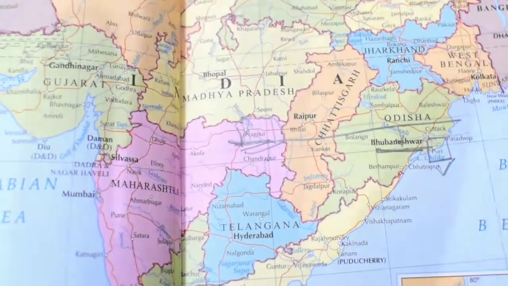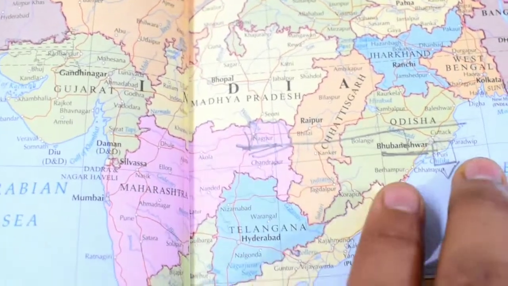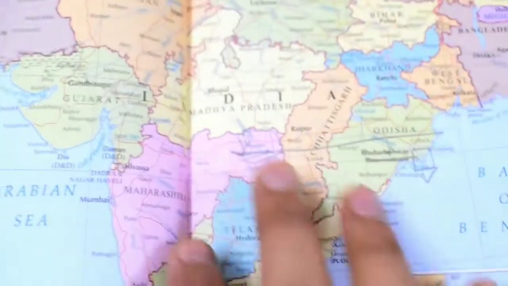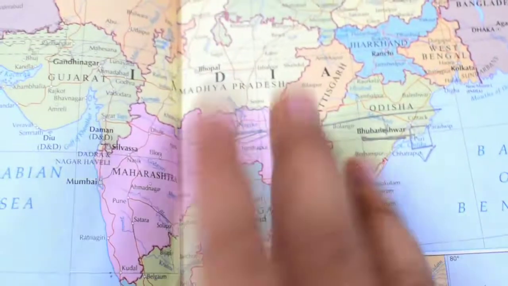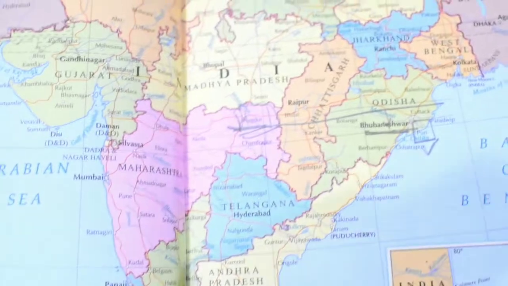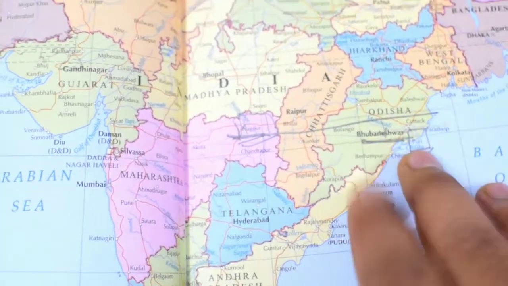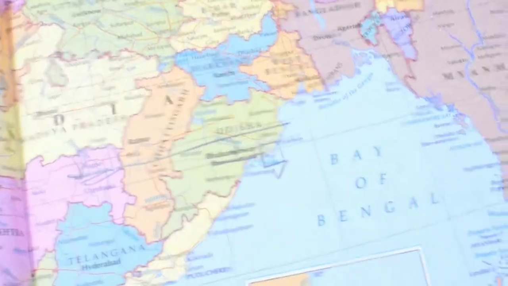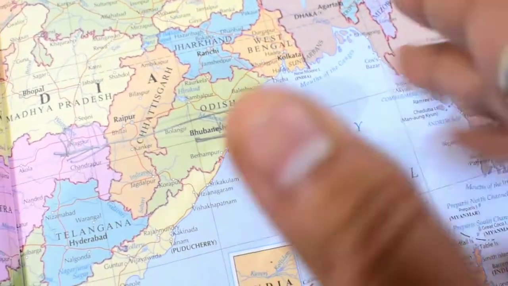Now why is there a difference? Both Puri and Nagpur are not lying very far apart, or the difference between the latitudes is not much. Then what is bringing in this difference? This difference over here is the distance from the sea. What actually happens is that Puri is very close to the sea, or it is lying on the sea. So it is a seaside town.